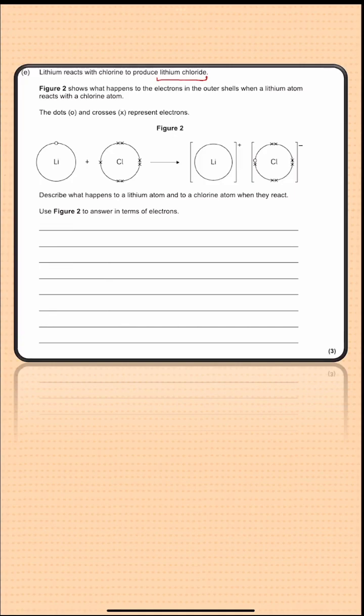We've got 2 people saying ionic, 2 people saying covalent. It's definitely not metallic. What do the rest of you think? Think, is lithium a metal? Is chlorine a metal? Or are they non-metals? We've got a few more saying ionic. Lithium, if you look in the periodic table, is a metal. Chlorine is a non-metal. So this is ionic.